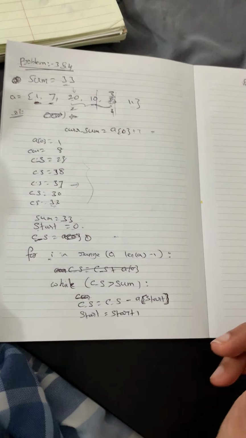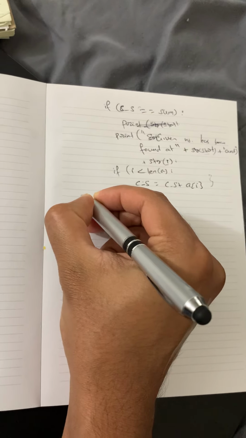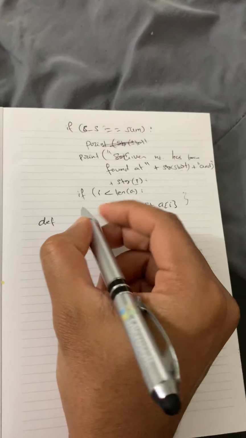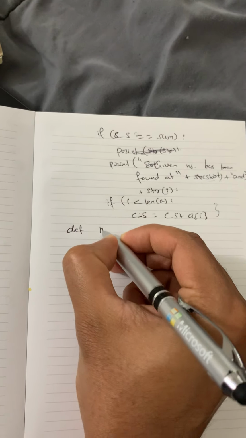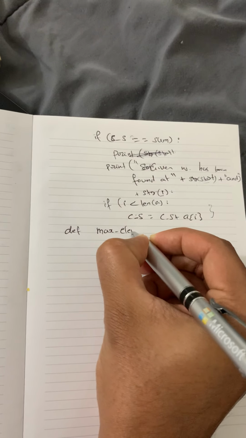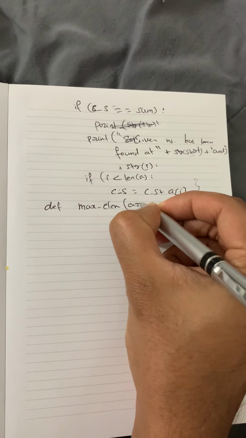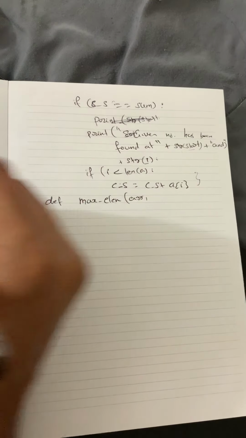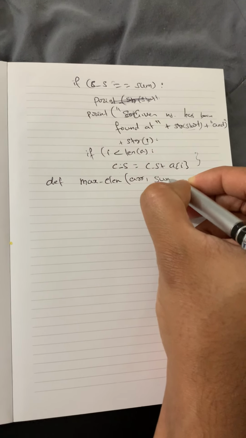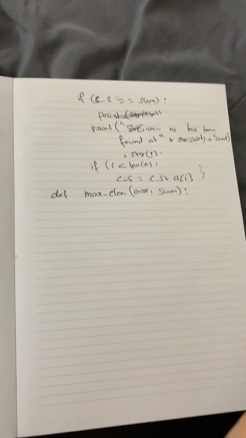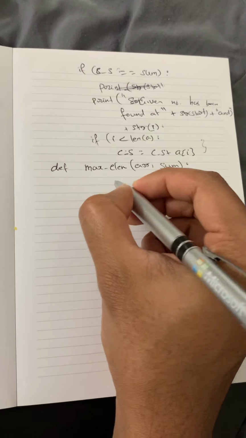Yeah, so I think I forgot the function. So the function looks like define max element. What we're gonna pass into it is the array and the sum. Everything looks the same.